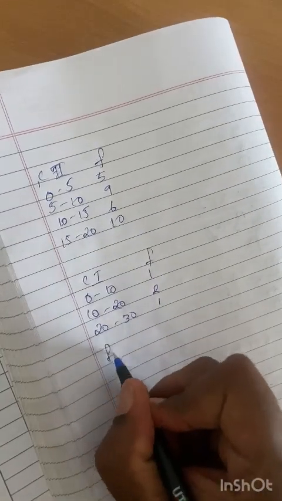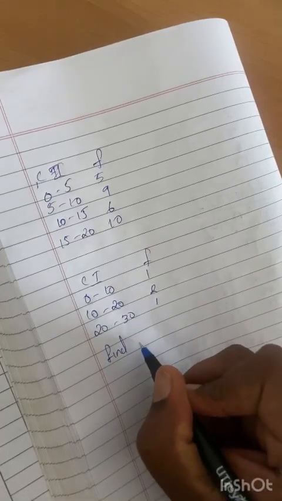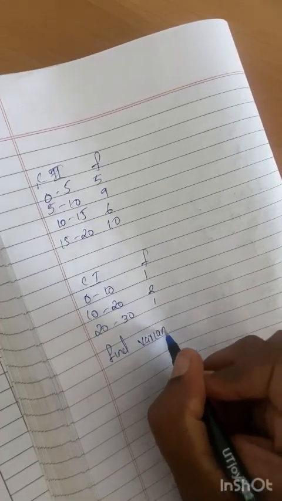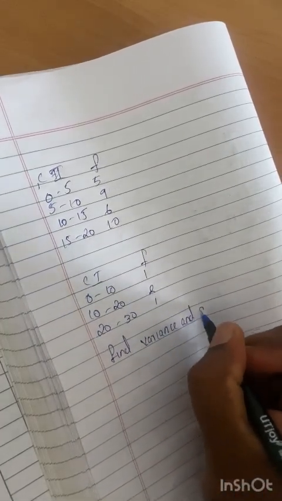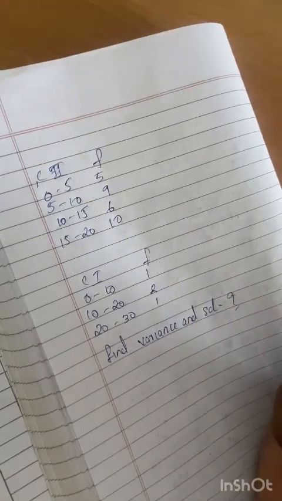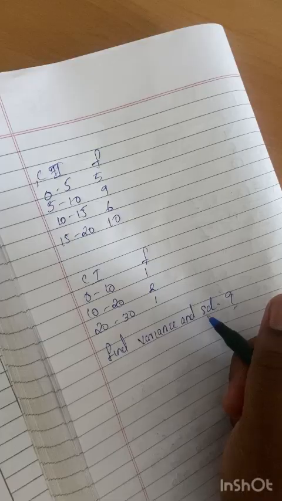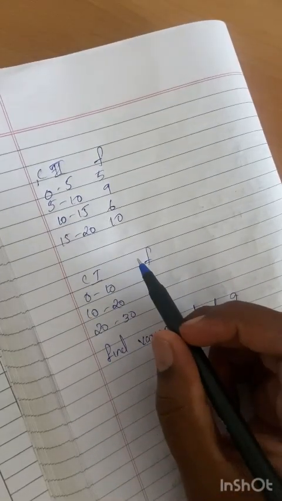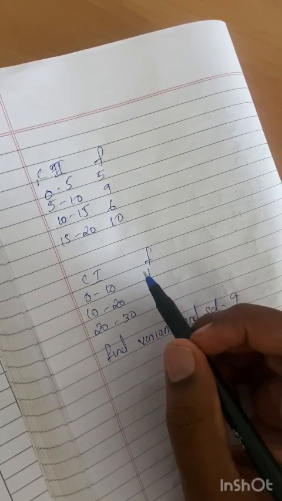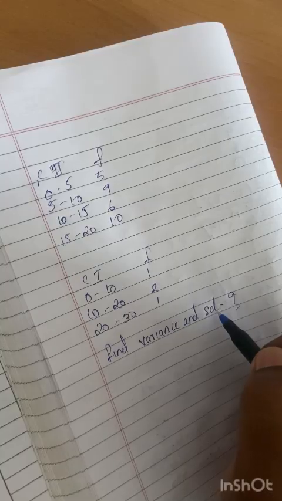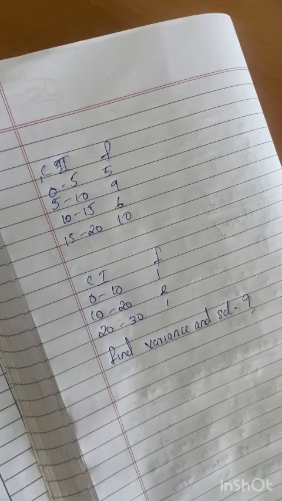Find variance and standard deviation. So this is the question. In the exam they will not specifically ask to find grouped variance and grouped standard deviation. So while seeing this question itself, you should get the conclusion that you are doing grouped variance and grouped standard deviation. Do this and submit.